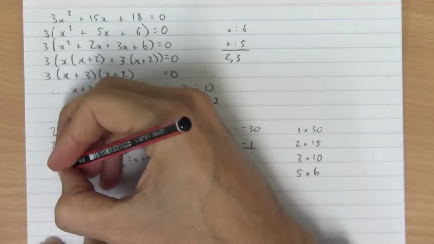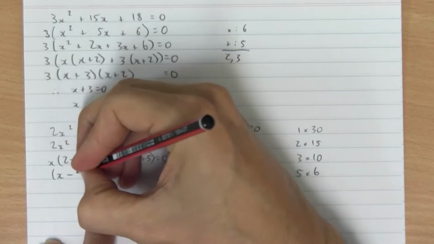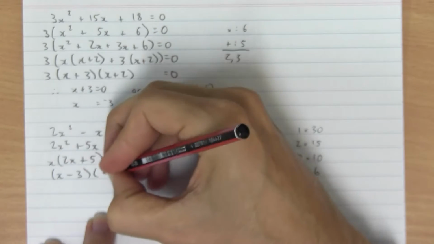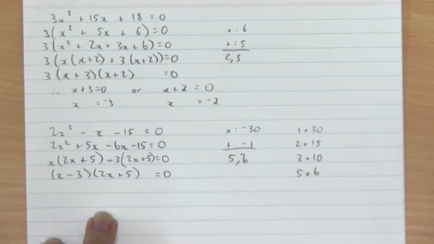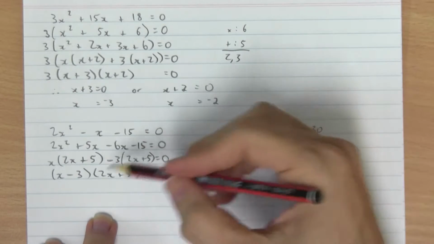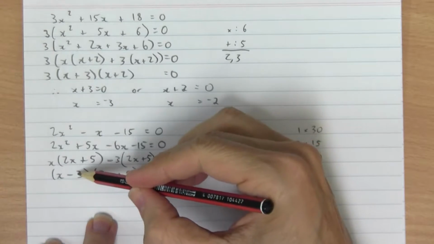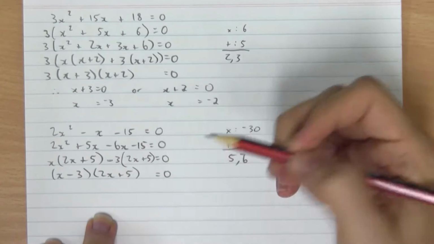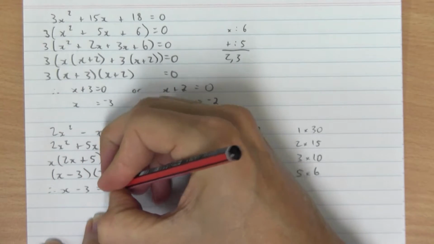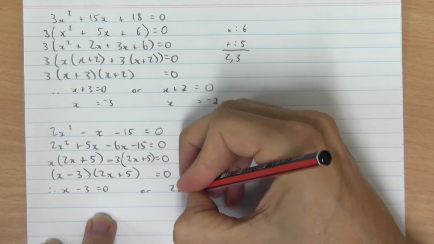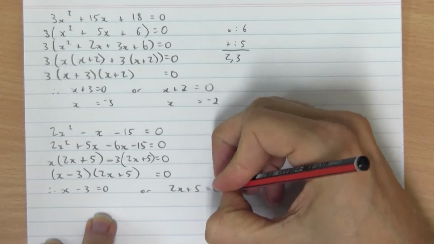So factorise. (x minus 3) times (2x plus 5). Now, the null factor law says if the product is 0, then either this factor is 0 or that one is. Therefore, x minus 3 is 0 or 2x plus 5 is 0.